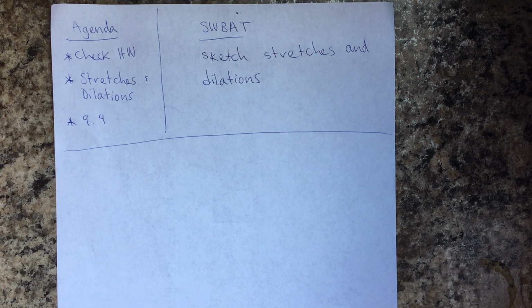Hello students, today's agenda is to check homework. We're going to be learning about stretches and dilations, and you will be able to work on 9.4. Today students will be able to sketch stretches and dilations.